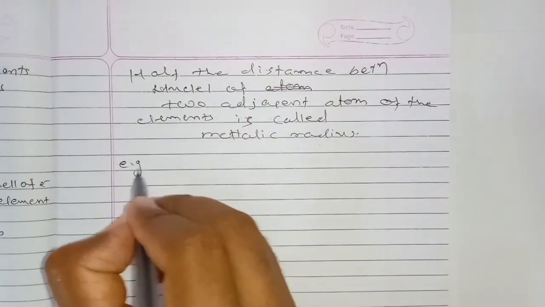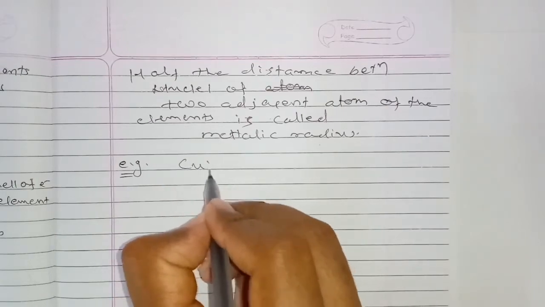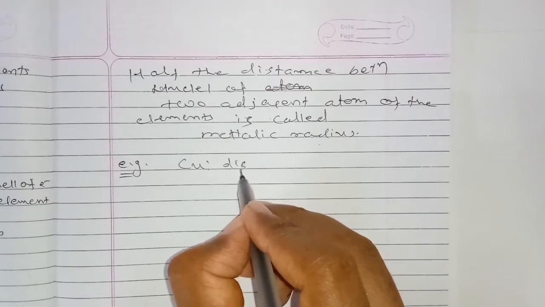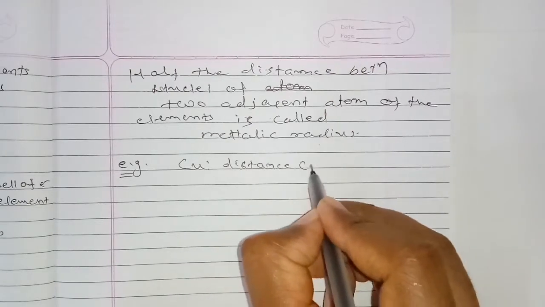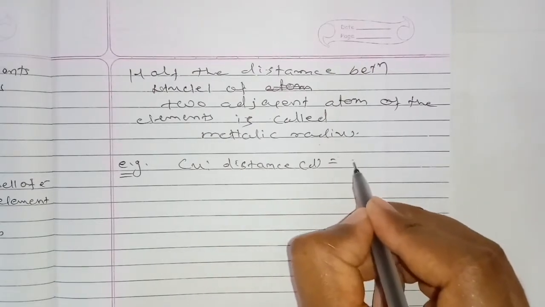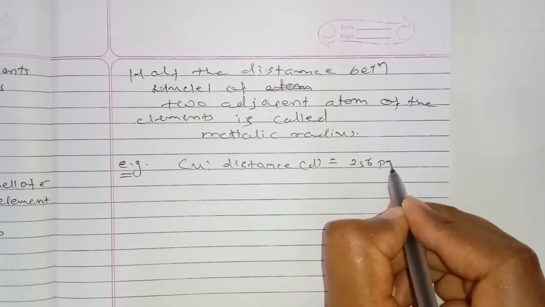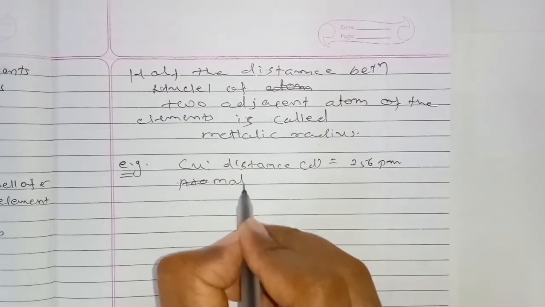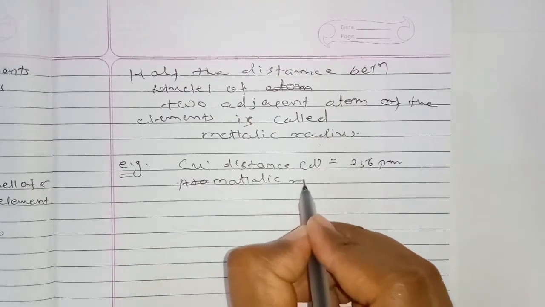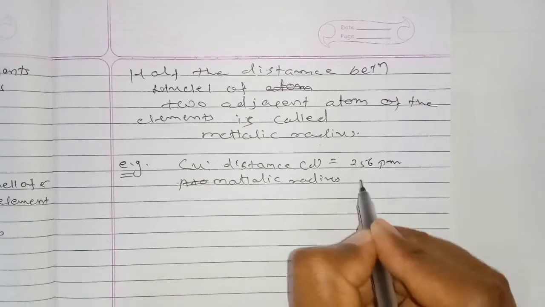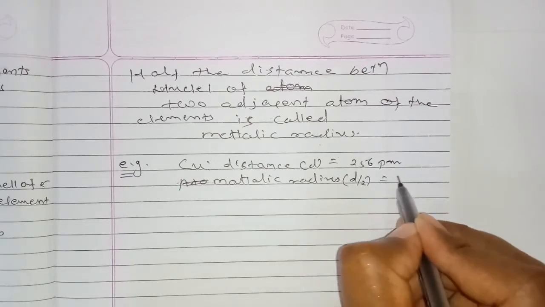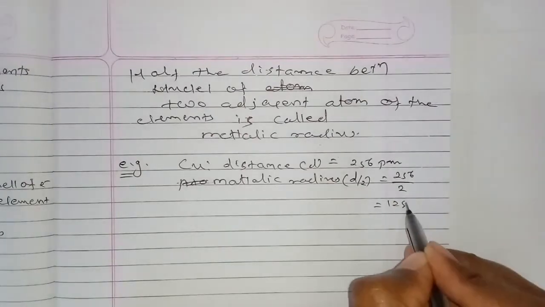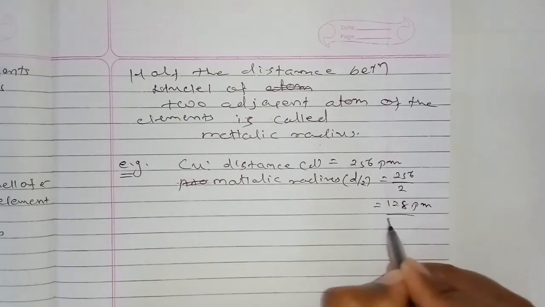For example, for copper, the distance d is 256 picometer, and its metallic radius is d by 2, that is 256 divided by 2, which is 128 picometer.